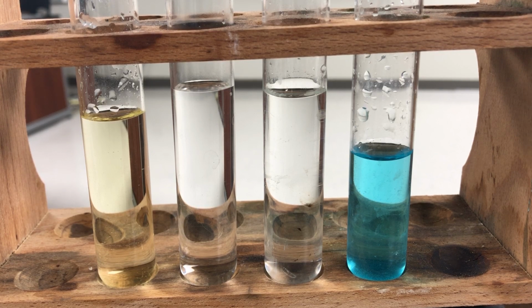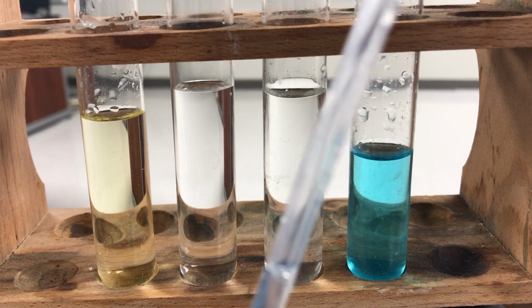On the left, we have a solution of aqueous potassium iodide. That would be right here. And what we're going to do is add lead nitrate solution to that. So here's my lead nitrate, and this is aqueous. Nitrate solutions are soluble.